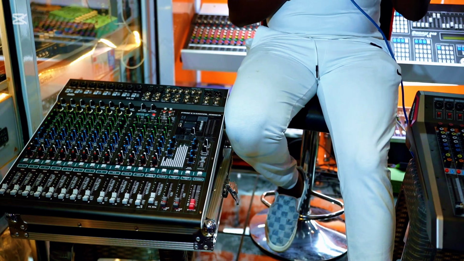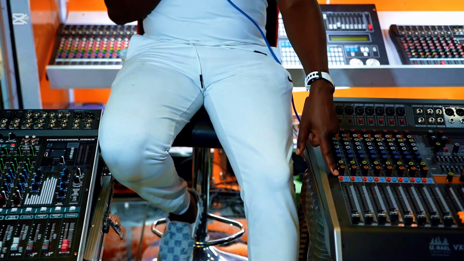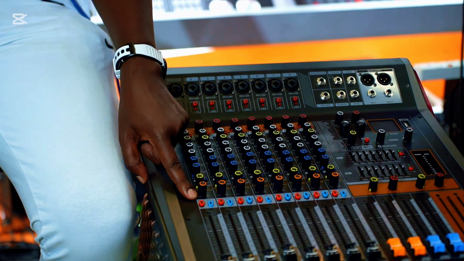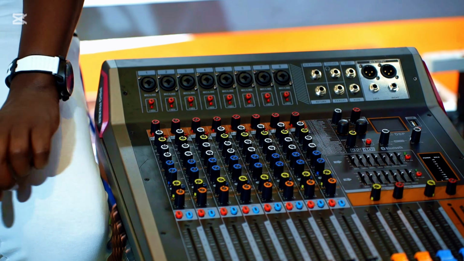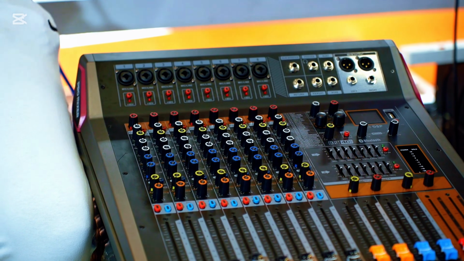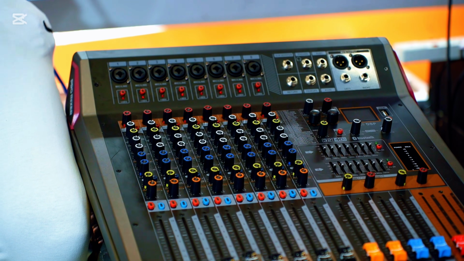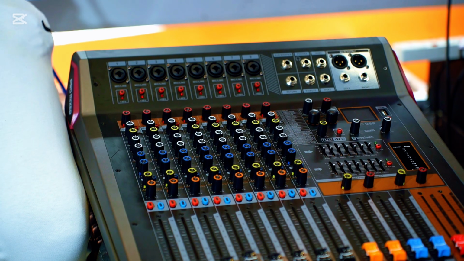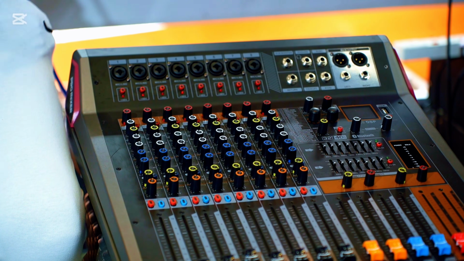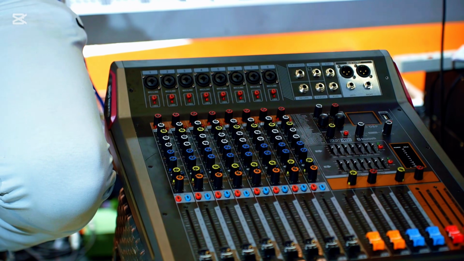But among the special features on this particular one is that it has mute functions, unlike so many other powered mixers. Most of the powered mixers you're going to find in the market don't have the mute function. So the mute function is very important. Why is it very important? It's very important because in case you are hearing distortion, you are hearing noise, you want to know what exact channel is doing it, or sometimes you have an input on a channel and whoever has that microphone wants to whisper something in your ear, you're always able to mute that channel.